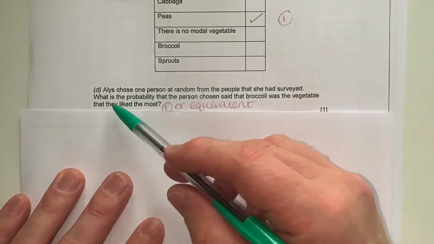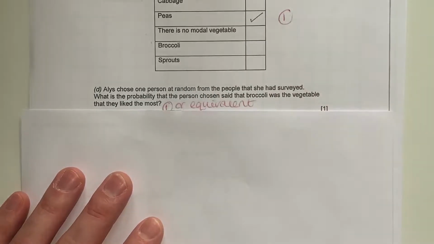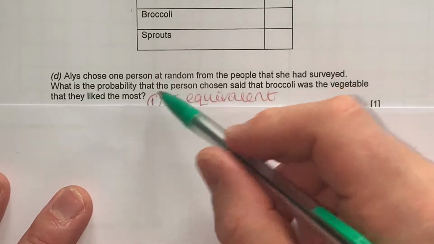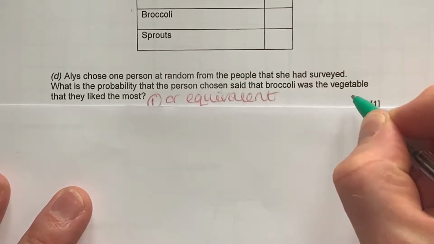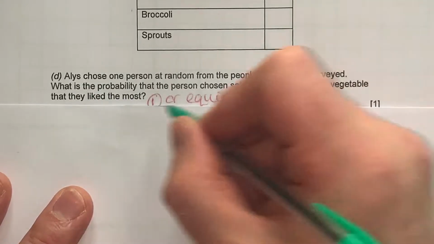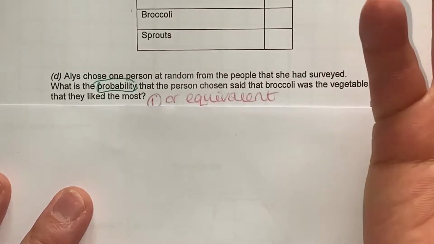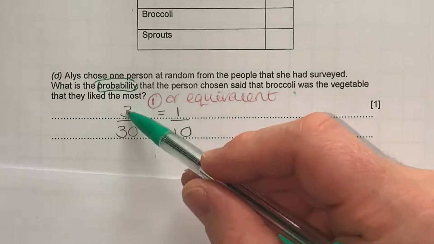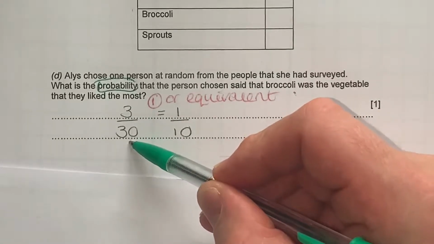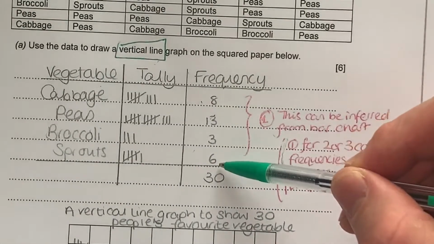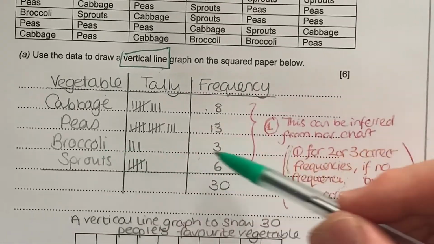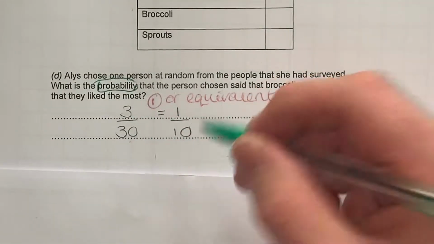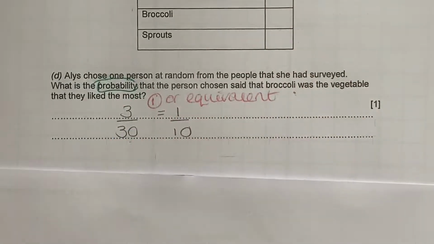And the next one: Alice chose one person at random from the people that she had surveyed. What is the probability that the person chosen said broccoli? Okay, so if it's probability, we know to write it as a fraction, and it was out of 30 people. And then how many people chose broccoli? Well, 3 out of 30. Where did I get that from? Well, right at the beginning here: broccoli, 3. So 3 out of 30. You can simplify to 1 over 10, but 3 over 30 is fine as well, guys.